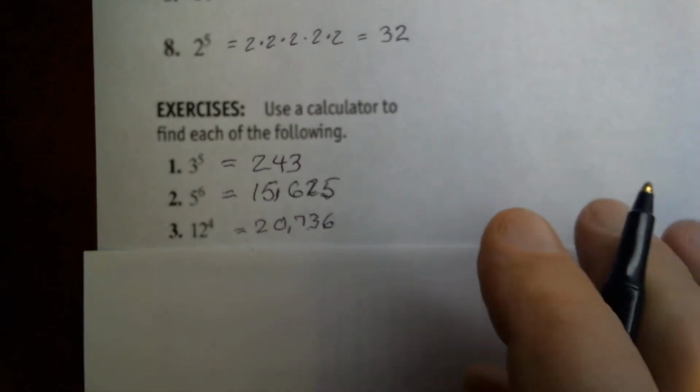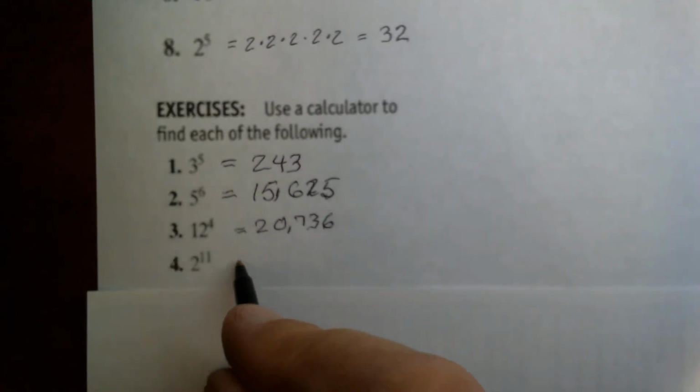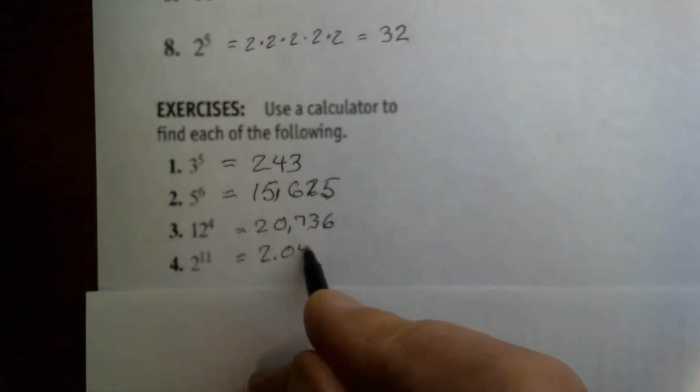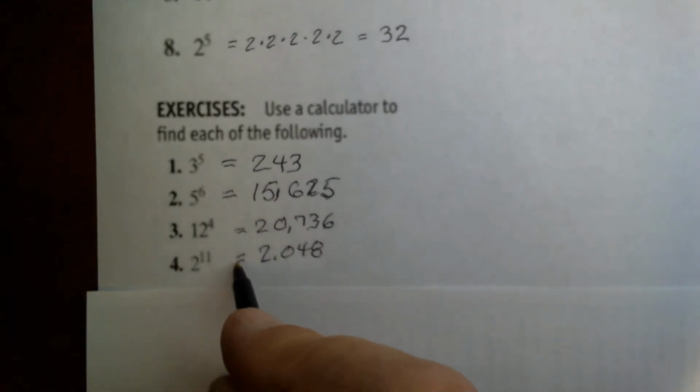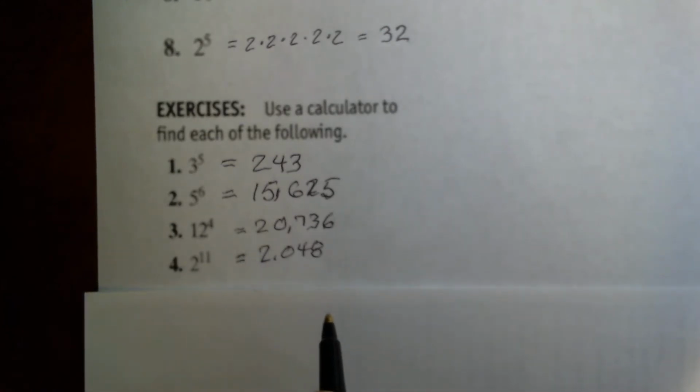Again, using your calculator, 2 to the 11th power is 2048. So just use your calculator and see if you can get the same answers. Maybe you have to work on this a little bit, but it's really pretty convenient to have that available to you.